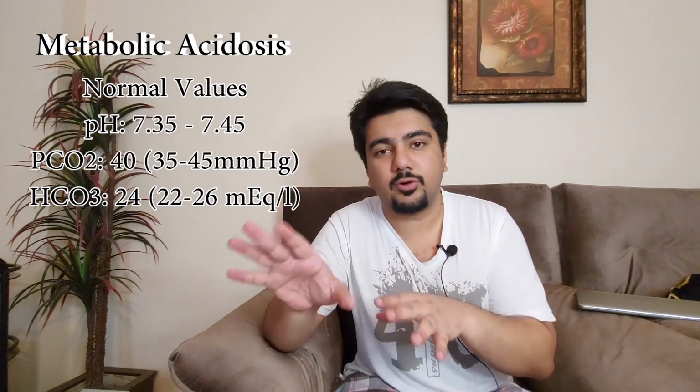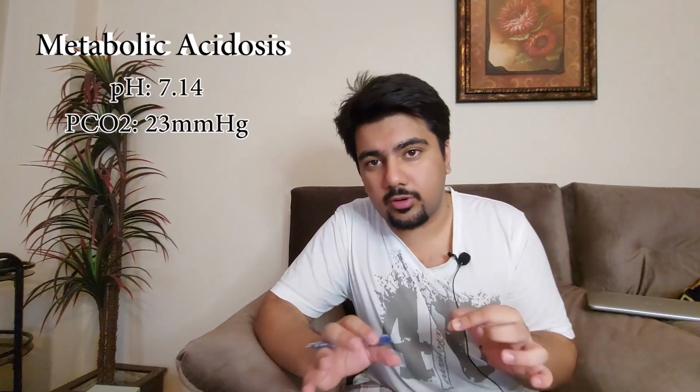So the normal pH is 7.35 to 7.45. The normal PCO2 is 40 and the normal bicarb is 24. Okay, now there is obviously ranges, but the reason I'm using these numbers is the fact that we'll be using these numbers later in some formulas which are important. So the first thing you look at is the pH of the patient. Now let's say, for example, you have a patient whose pH is around 7.14 and the PCO2 is 23.